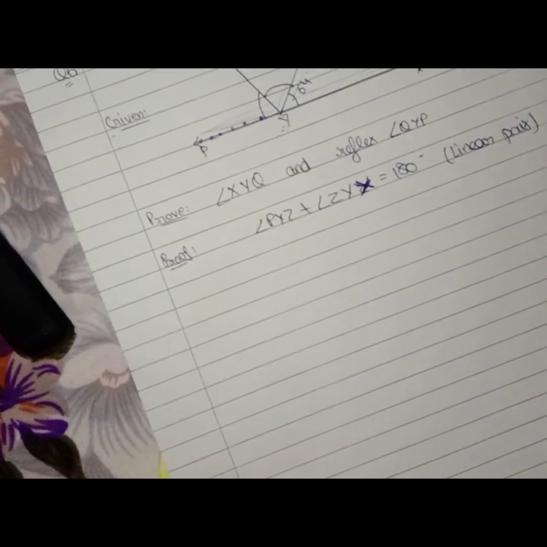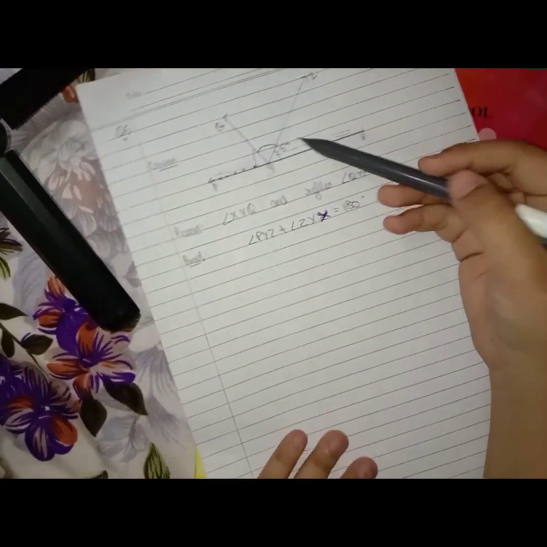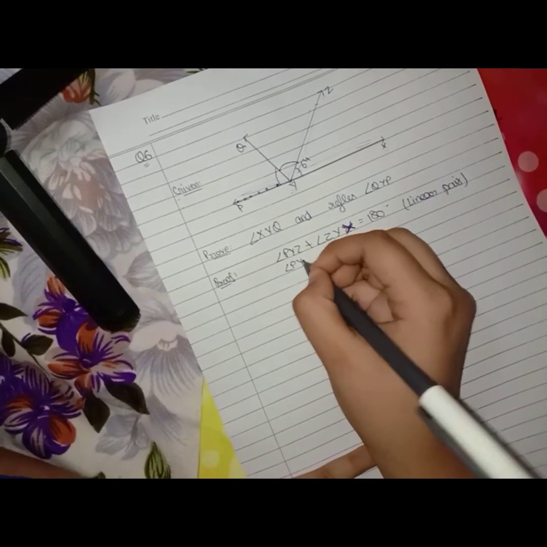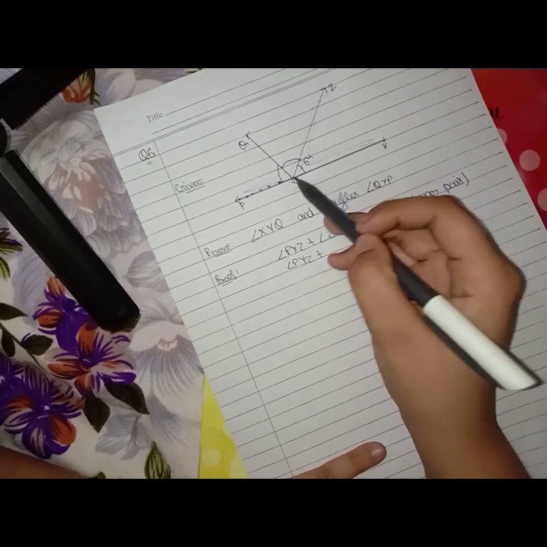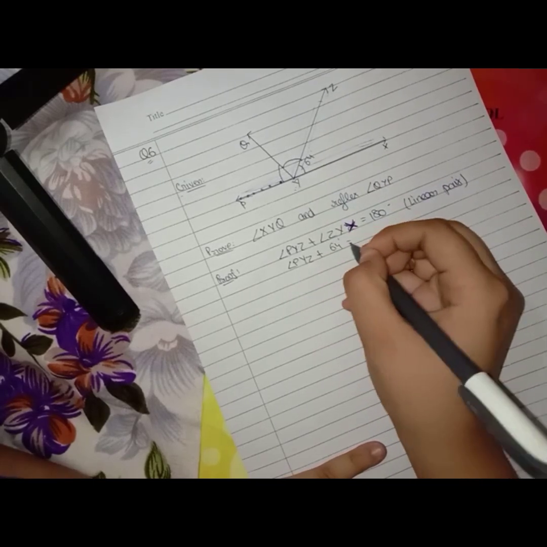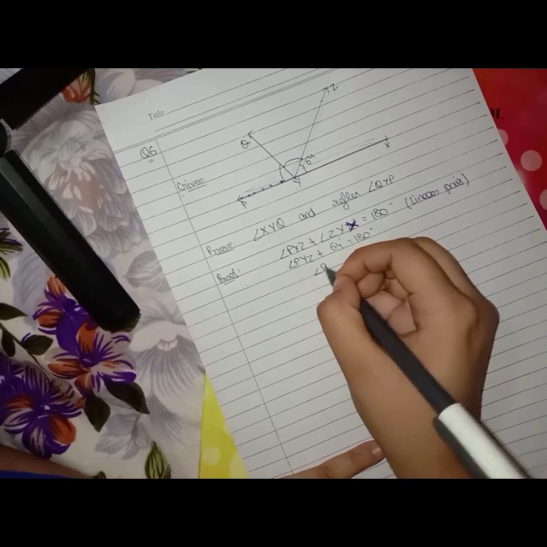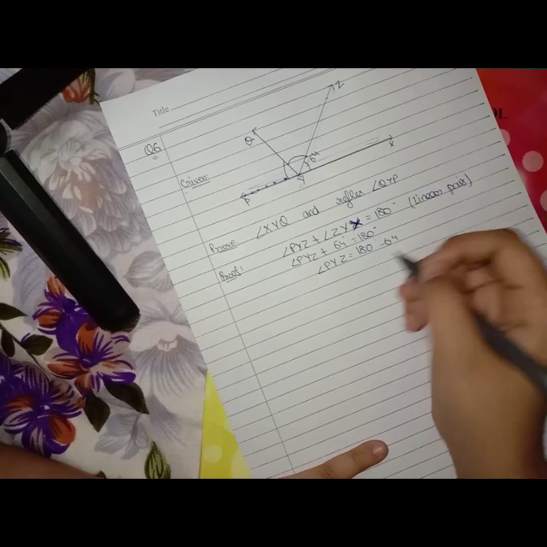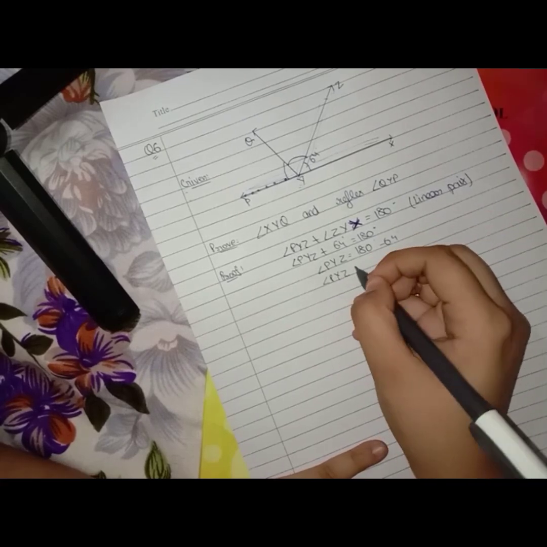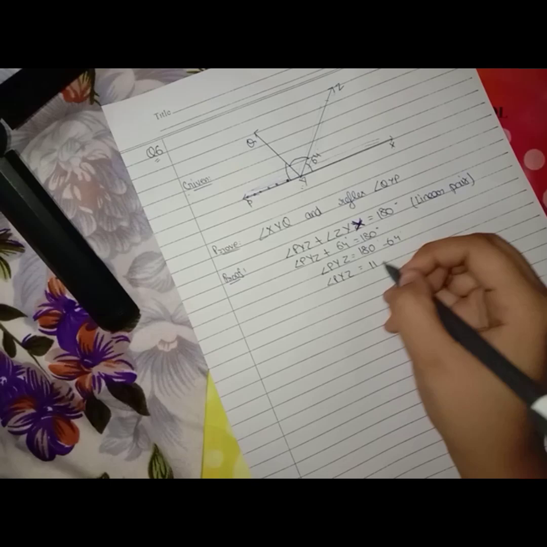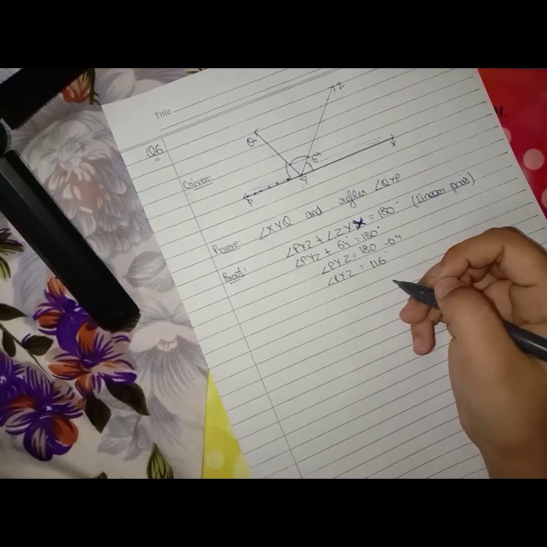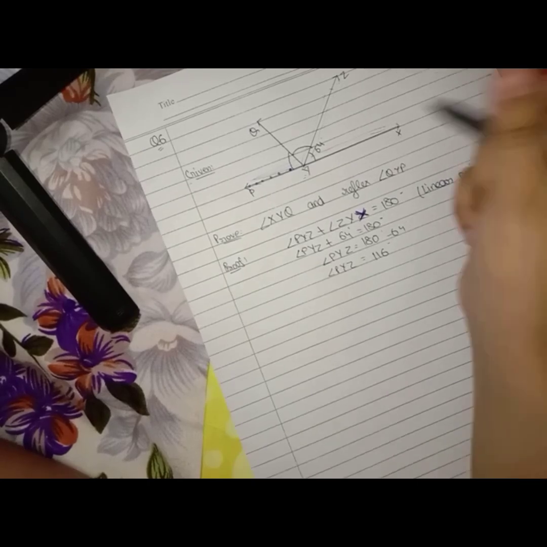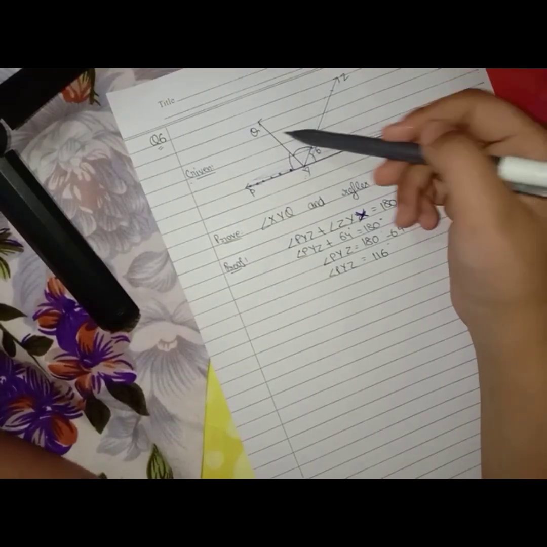PYZ we don't have a value for, ZYX is 64 degrees. So angle PYZ equals 180 degrees minus 64 degrees, and the final answer is that angle PYZ equals 116 degrees.